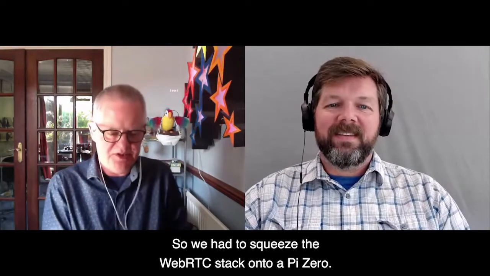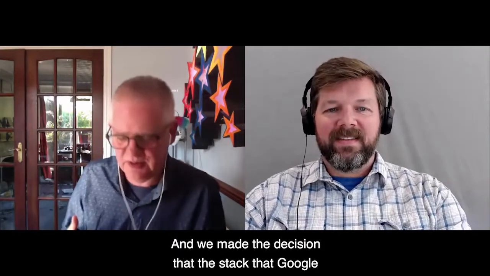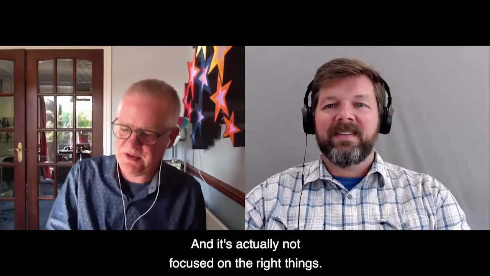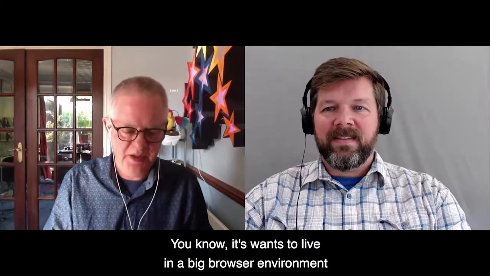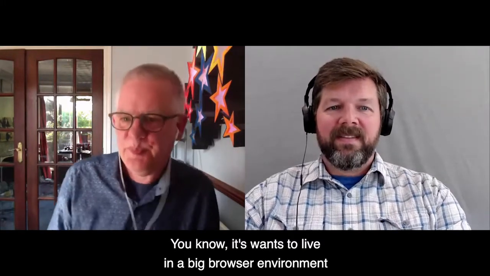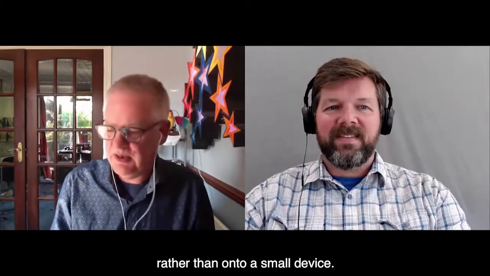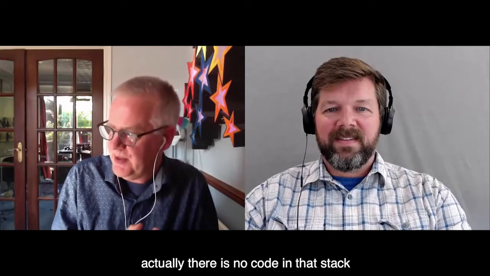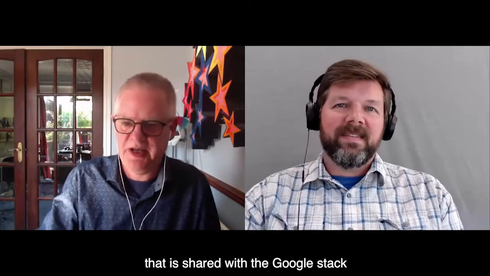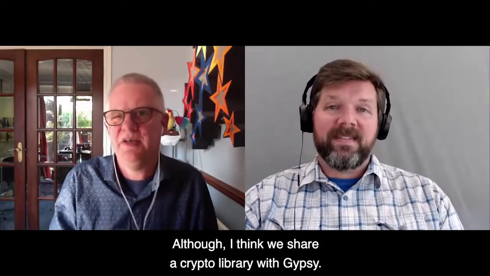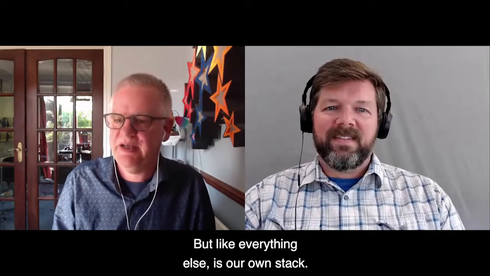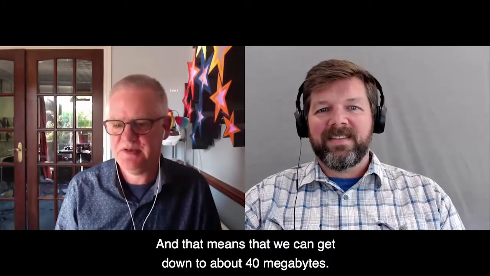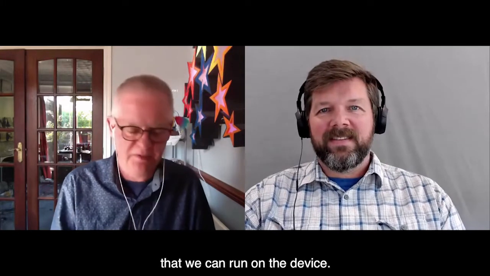So we had to squeeze a WebRTC stack onto a Pi Zero, and we made the decision that the stack that Google have kindly released as open source is just too big, and it's not focused on the right things. It wants to live in a big browser environment rather than on a small device. So we squeezed and wrote our own stack, which is now at the point where there is no code in it shared with the Google stack, or indeed anybody else's, although I think we share a crypto library with Jitsi. That means we can get down to about 40 megabytes, a nice small footprint that we can run on the device.